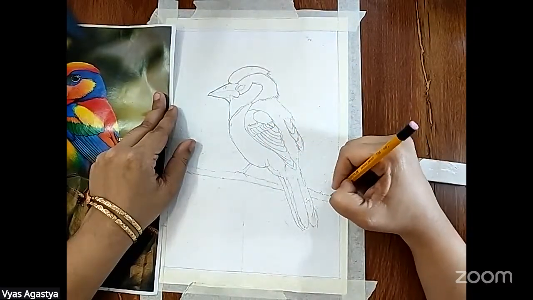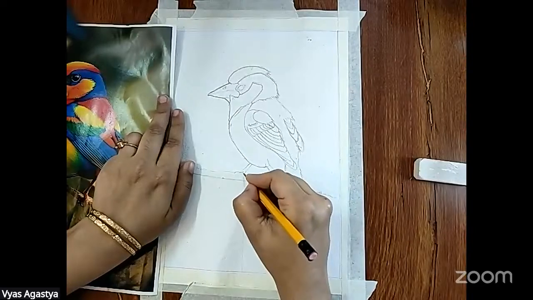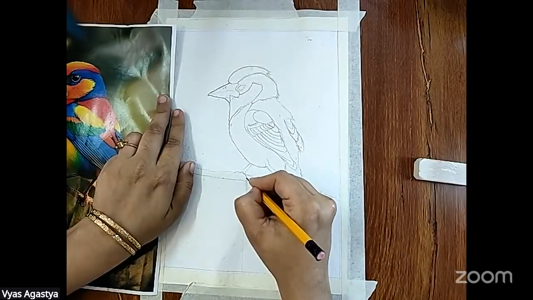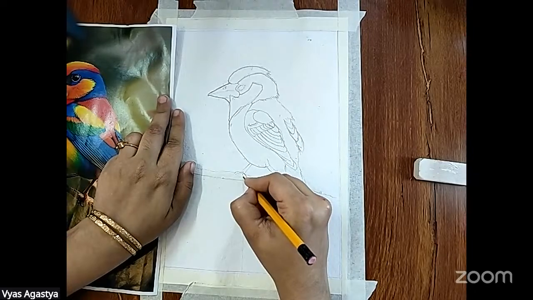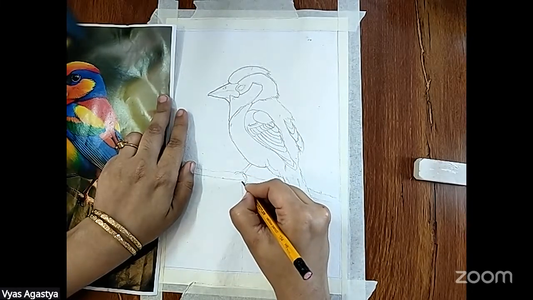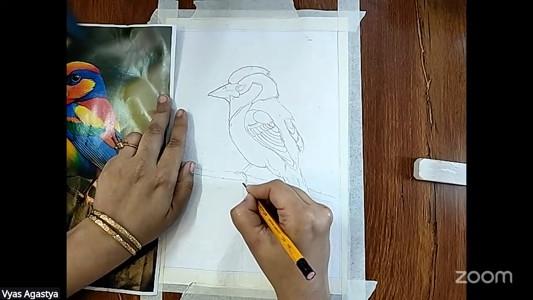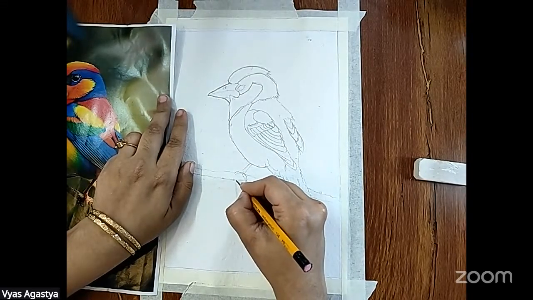And for this watercolor medium, what happens when we mix watercolor in the water and apply the color on the paper? The paper will stretch a little.